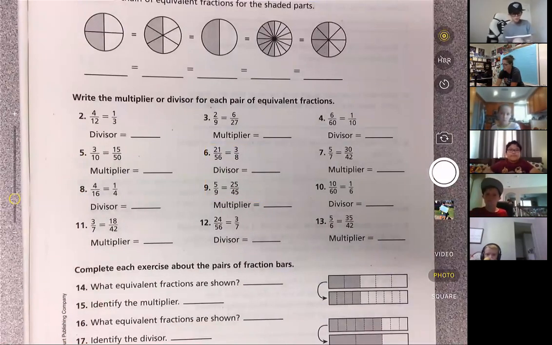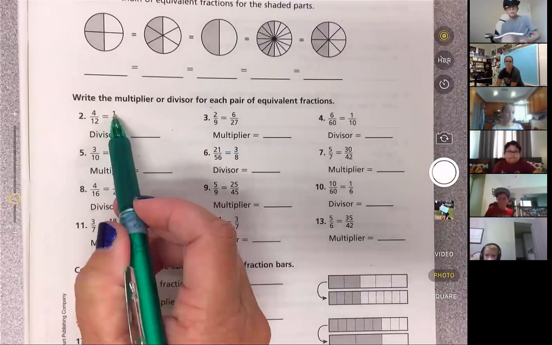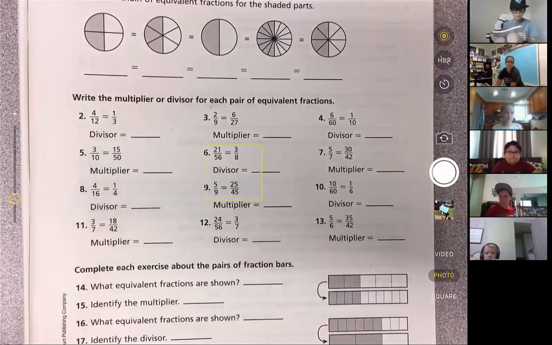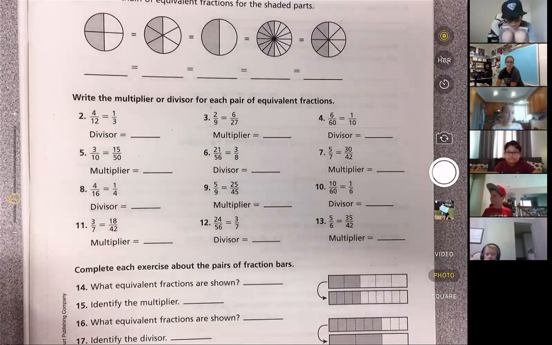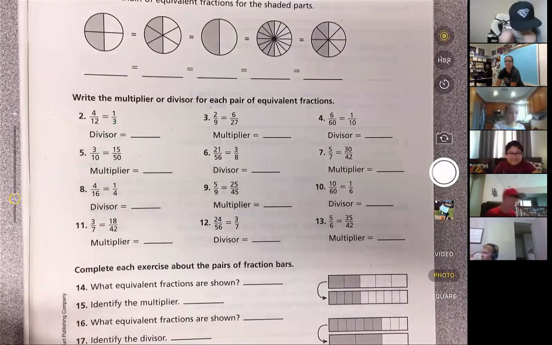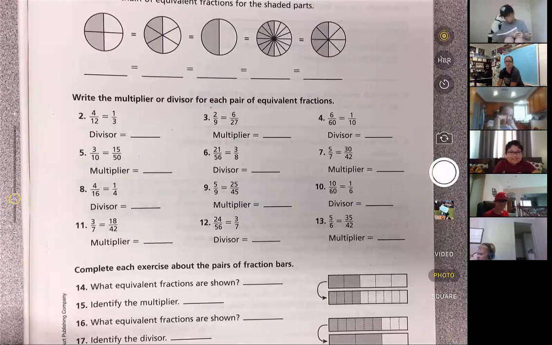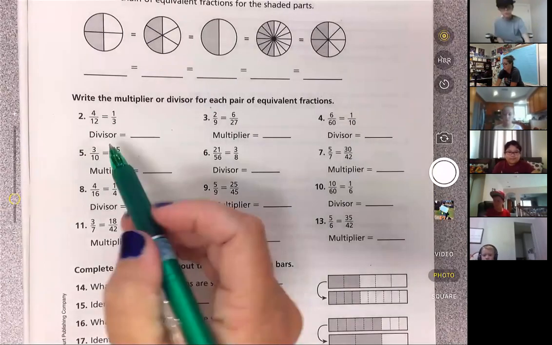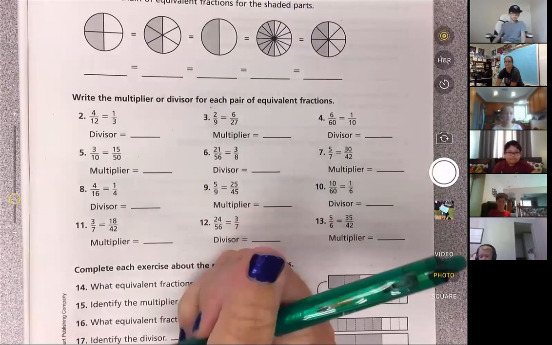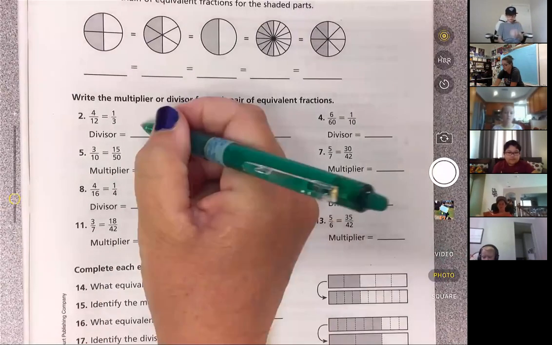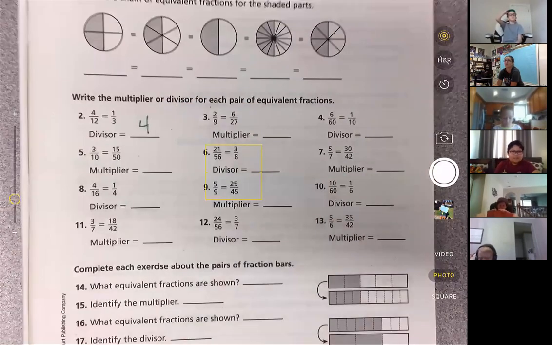So how I do that is I look and say, okay, well, how do I get from 4 to 1? By minusing? No, have we done any minusing through these? Dividing. Here it is. What am I going to divide 4 by to get to 1? 4. There we go. 4 divided by 4 is 1. 12 divided by 4 is 3. So what's my divisor? 4. Right? Because I divided both of those by 4.